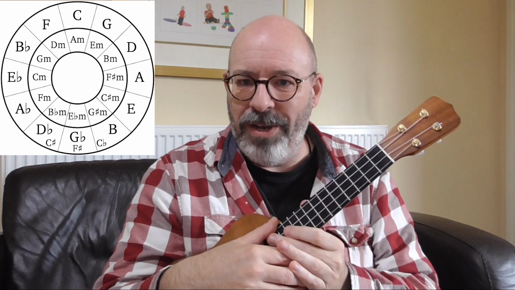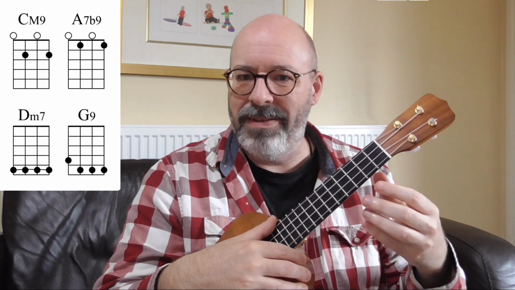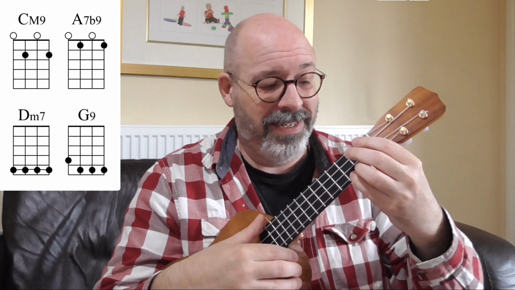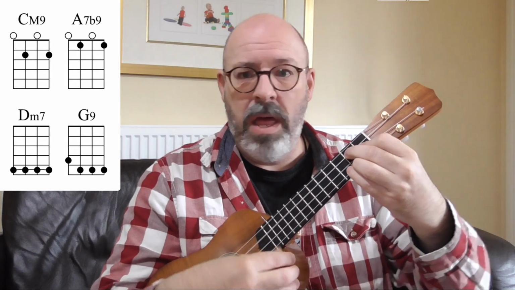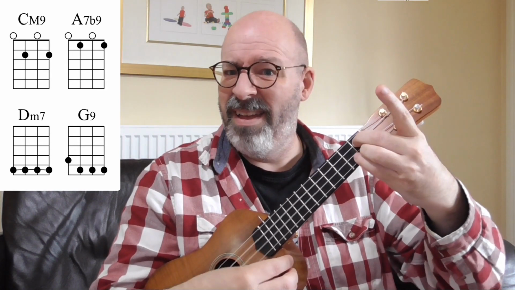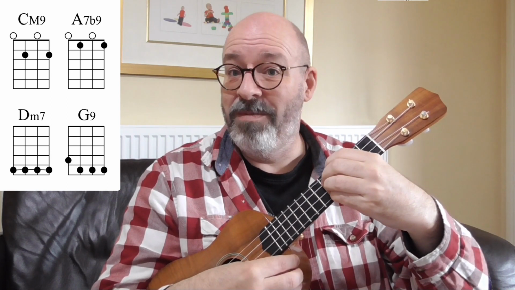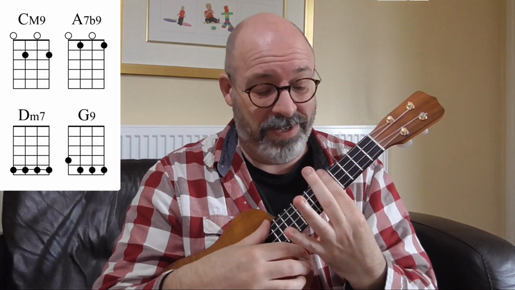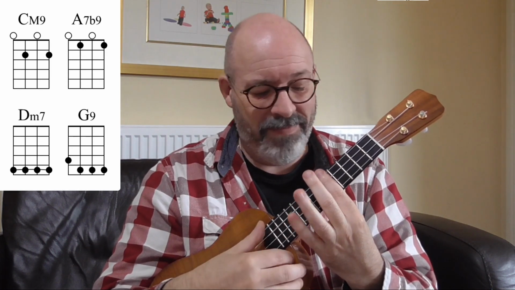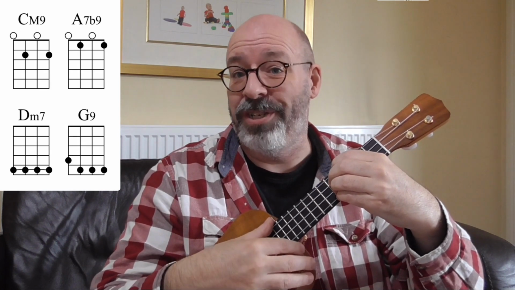Now what I did on the intro was a little bit different. The second time round, I made it a little variation. I did this. A7, D minor 7, G7. What's going on there? Well, these two are just higher inversions of chords. That's a D minor 7. This is a G9, but a G9 is just a fancified G7.